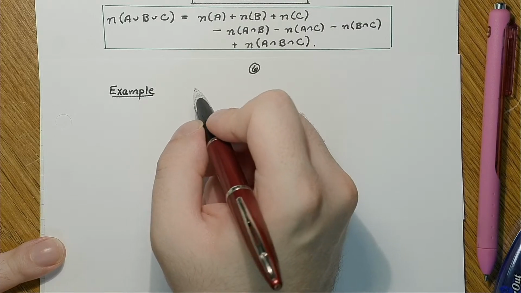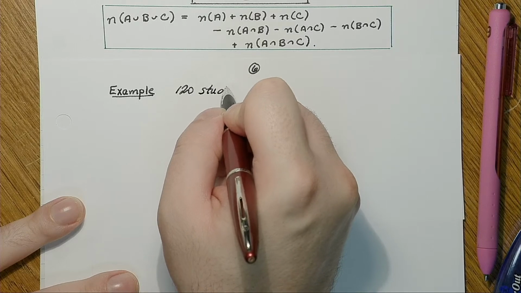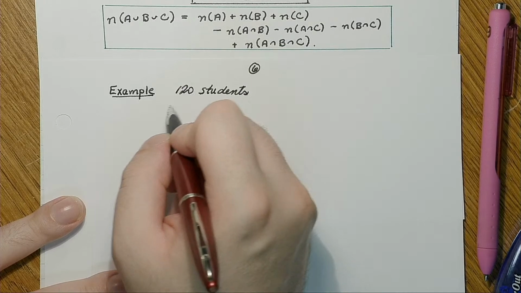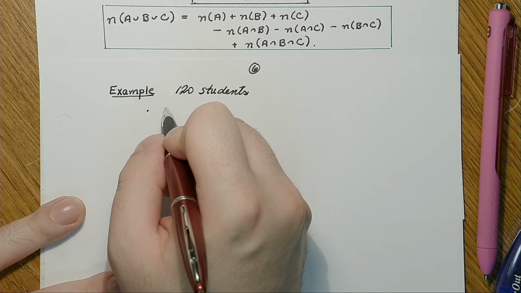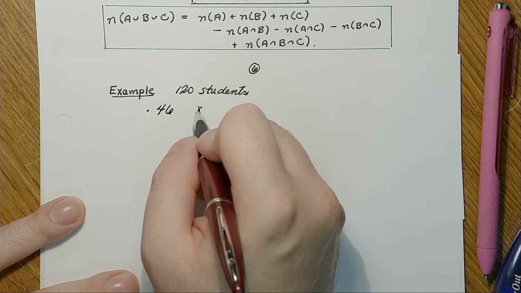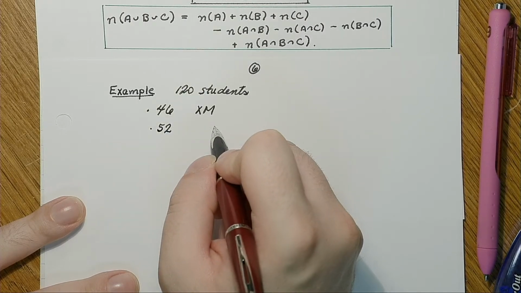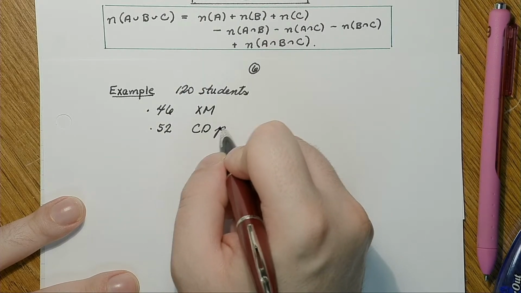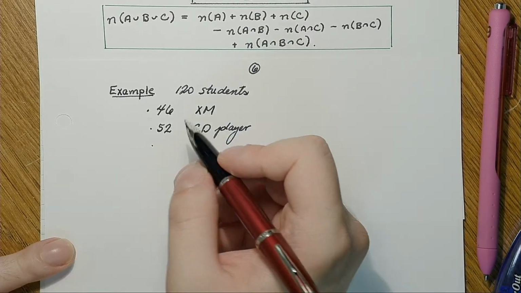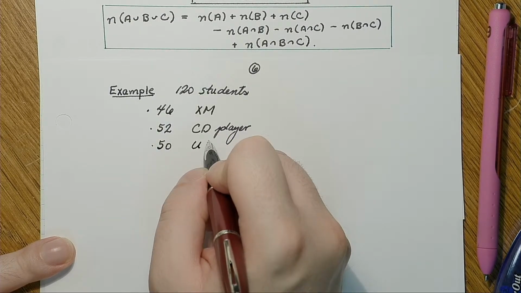Okay, so we were told that there was 120 students who have cars, and they're asked about their car stereo system, and 46 said that they had XM radio. 52 said that they had a CD player. It's those plasticky things that we burned music onto. There's 50 students that have a USB port.